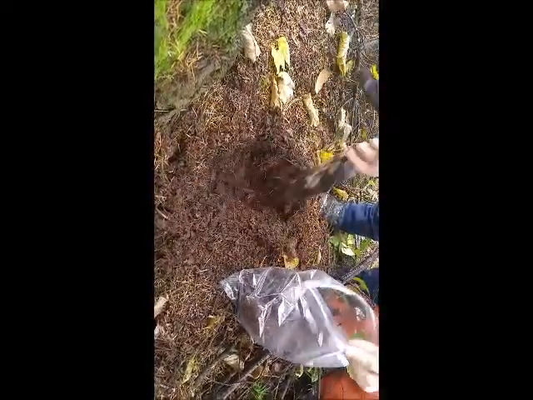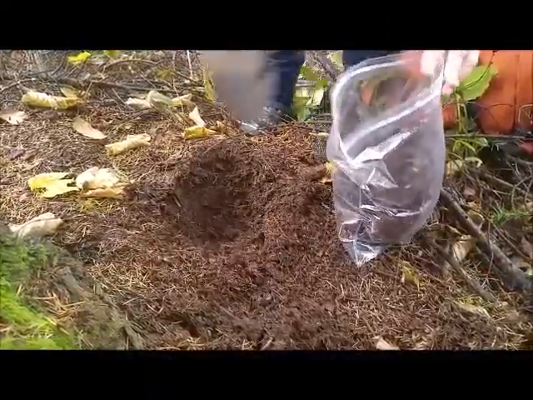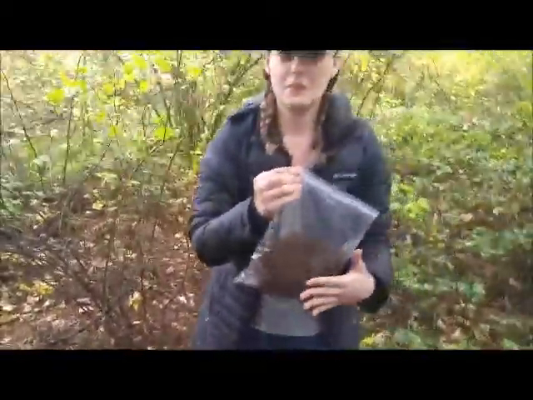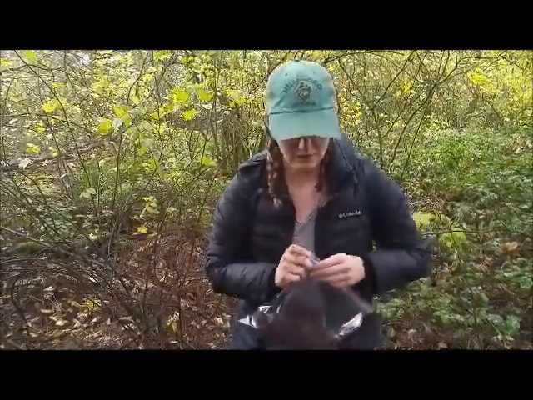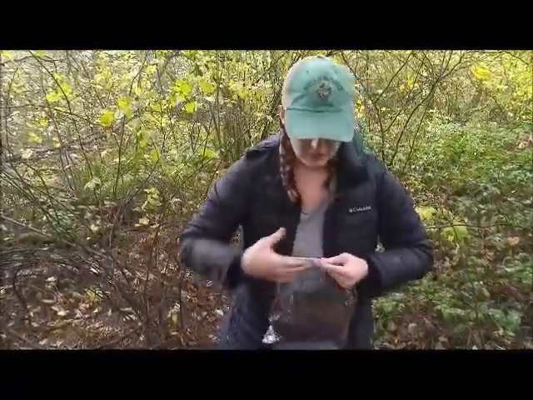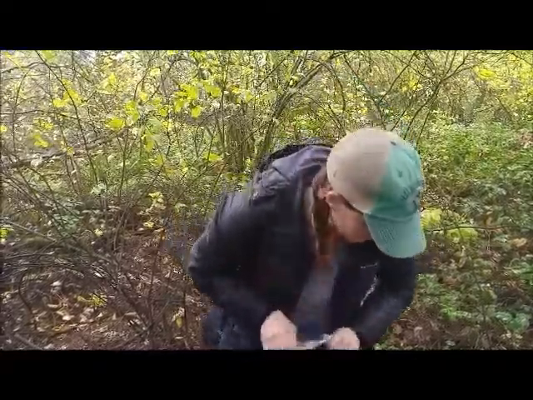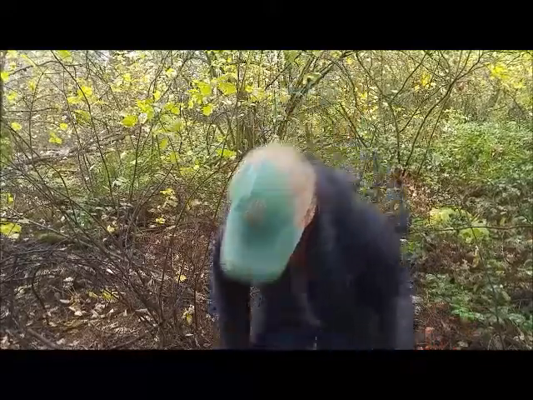Awesome. Alright, and now that you have your soil, like I mentioned, it's better if it's not wet, but this is Pacific Northwest winter, so it is wet right now. We need to zip it up, and we're going to take it inside, and we're going to sift through it and look for some organisms.